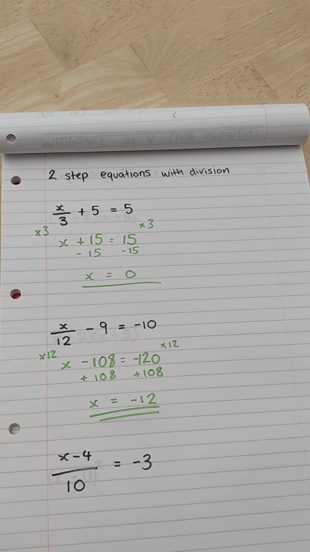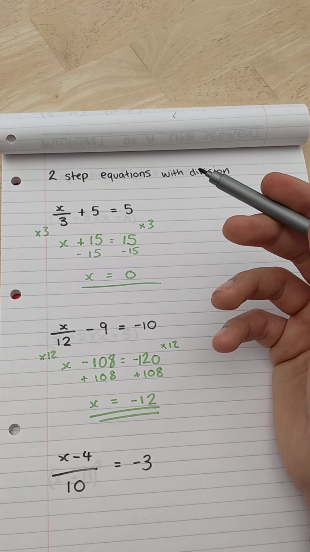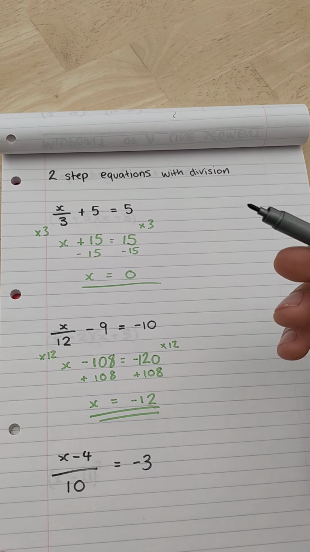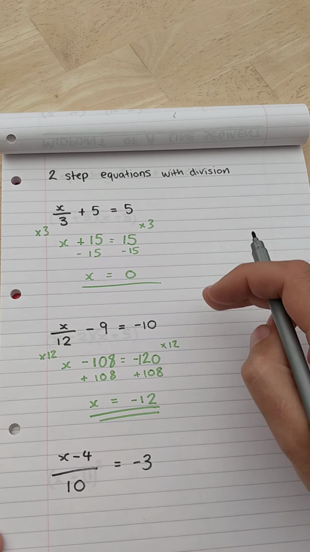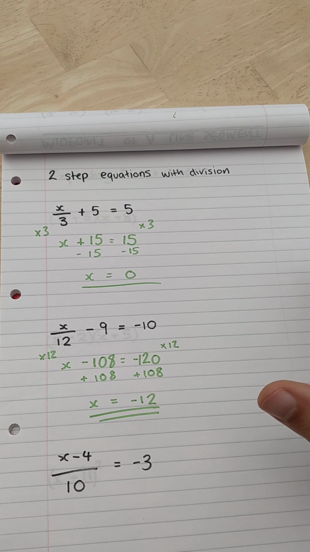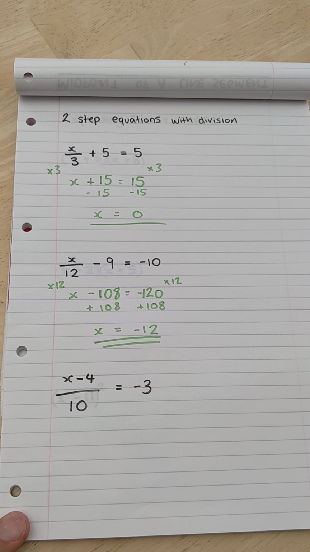If you think about it, negative 12 divided by 12 is negative 1, negative 1, take away another 9 is negative 10. Okay, so those are the steps that you're going to follow for the first few of the questions on this Heggerty task. Now, you do occasionally end up with ones like this.